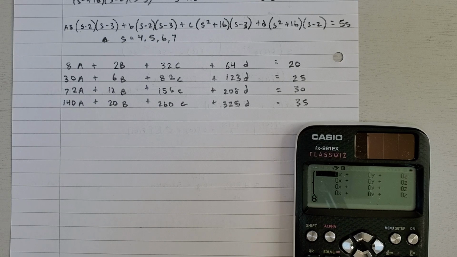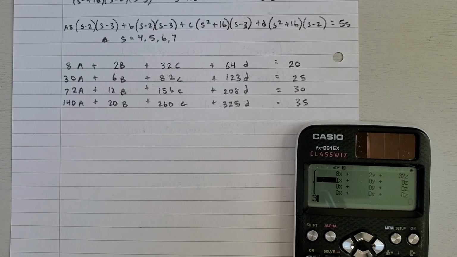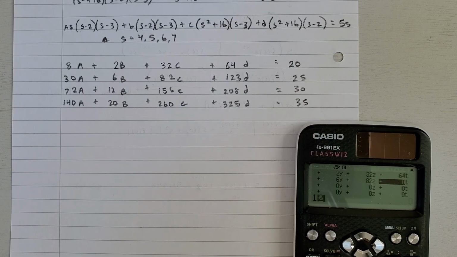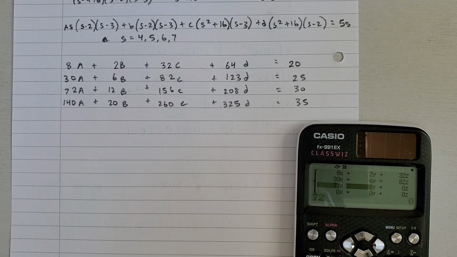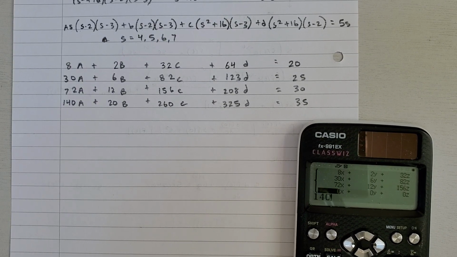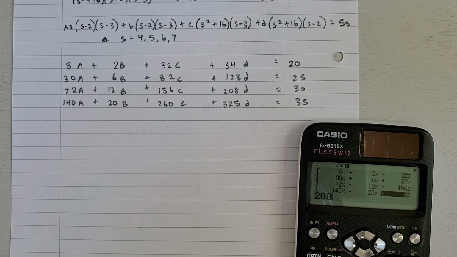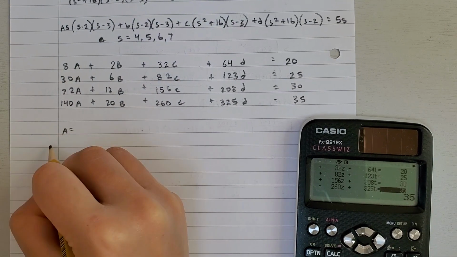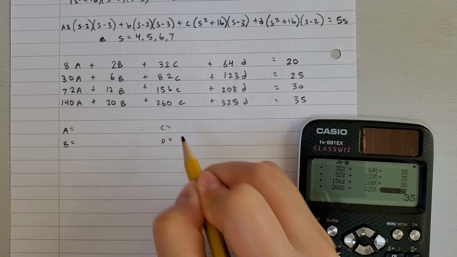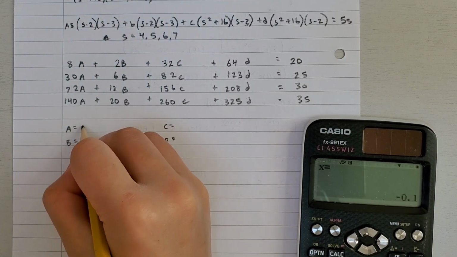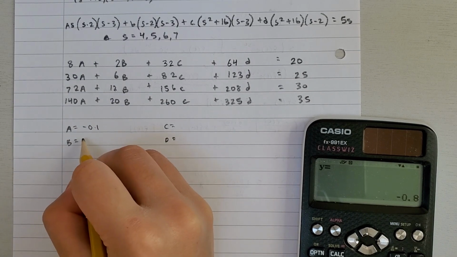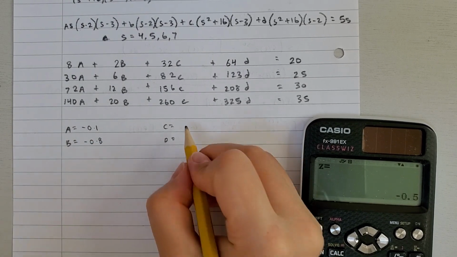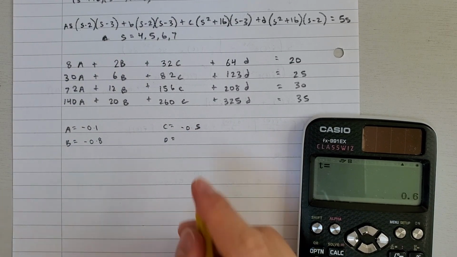So if we just input in these values, we should be generated with values for A, B, C and D. So for A we have negative 0.1, B we have negative 0.8, C negative 0.5 and D is 0.6.